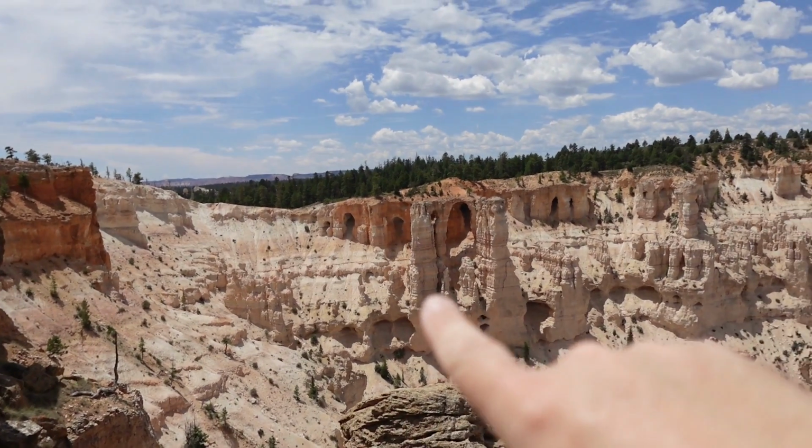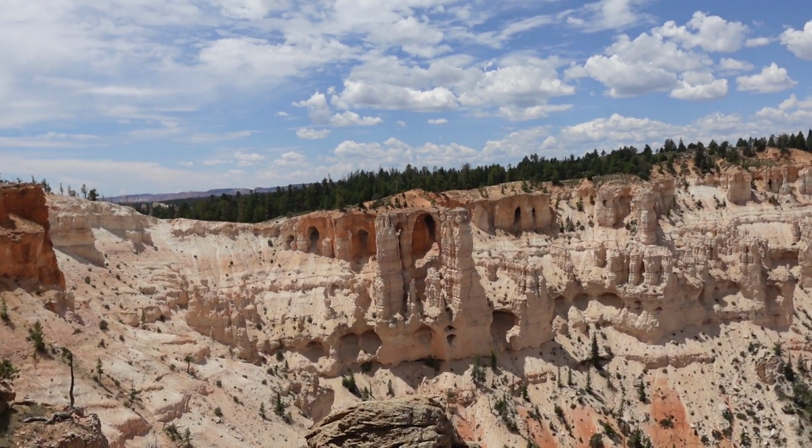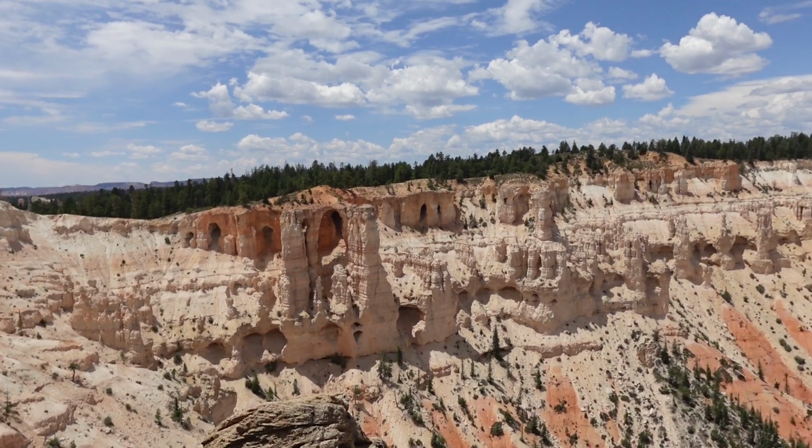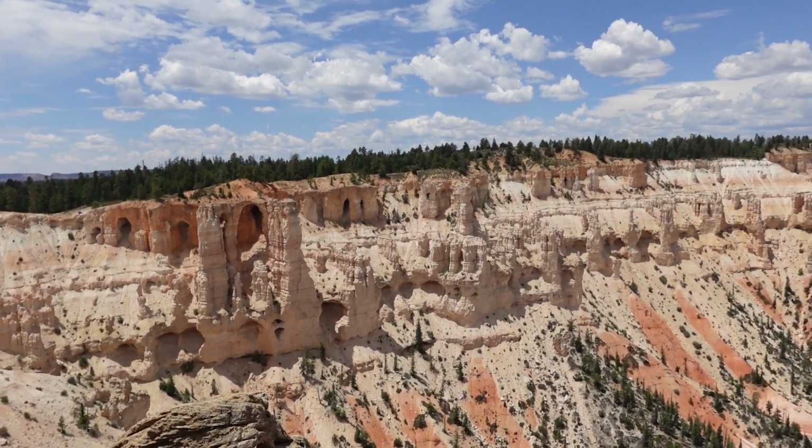So you can see another one of the arches over there that have been developed, or bridges. And you can see a whole series of them starting to get developed in the limestone cliffs there.